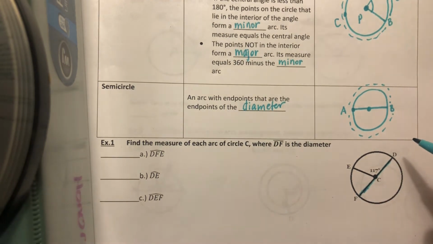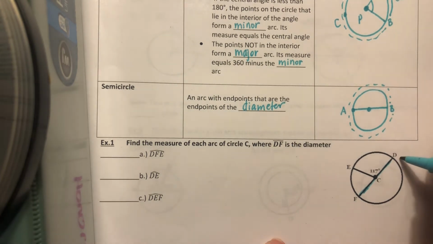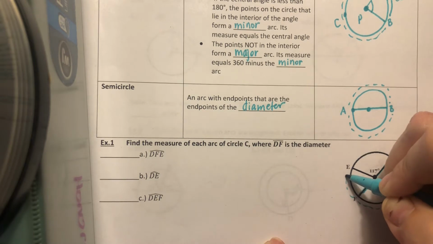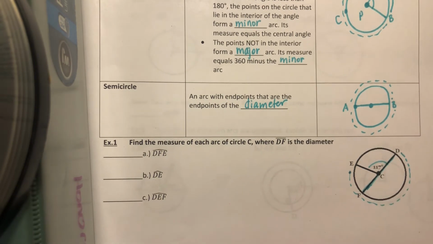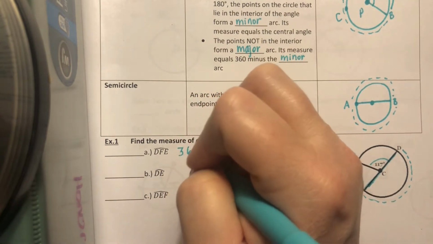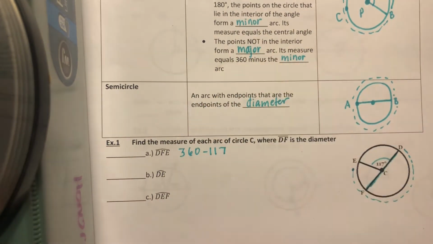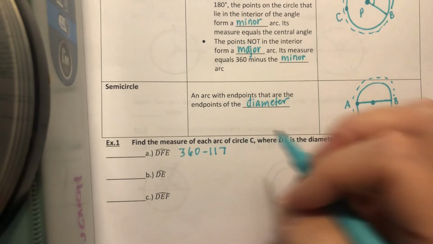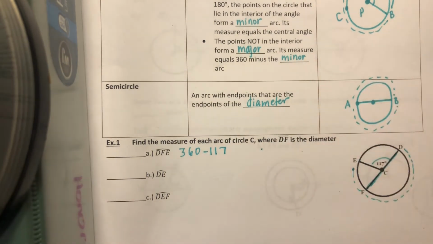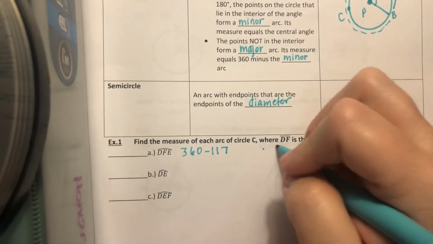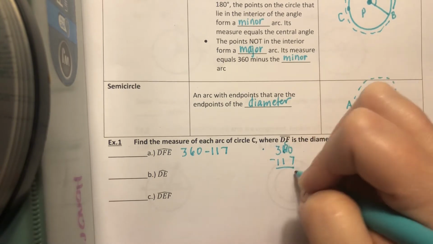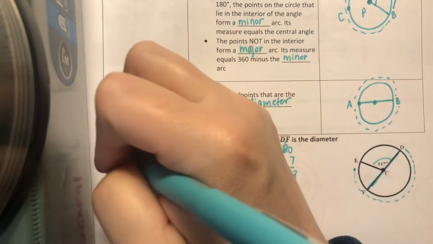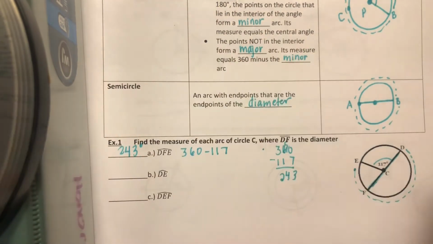So when it asks for D to F to E, you've got to follow the letters in order, D to F to E. That is going to be this whole circle, take out the 117. So this is 360, take out the 117. All right. So you can just subtract those. Obviously, you can plug this in your calculator. So this one should have been 243 degrees.